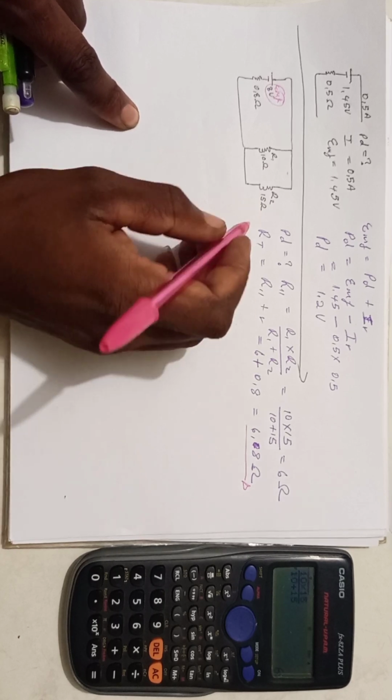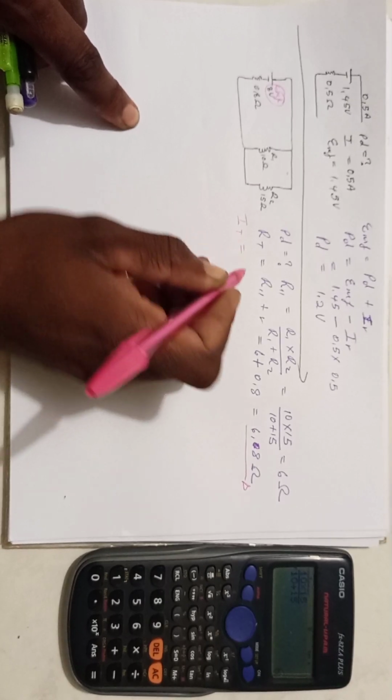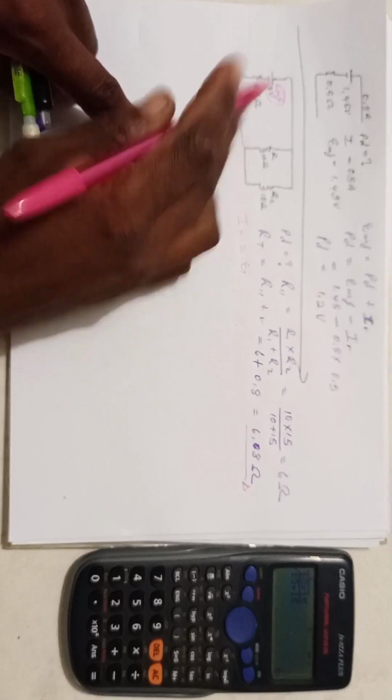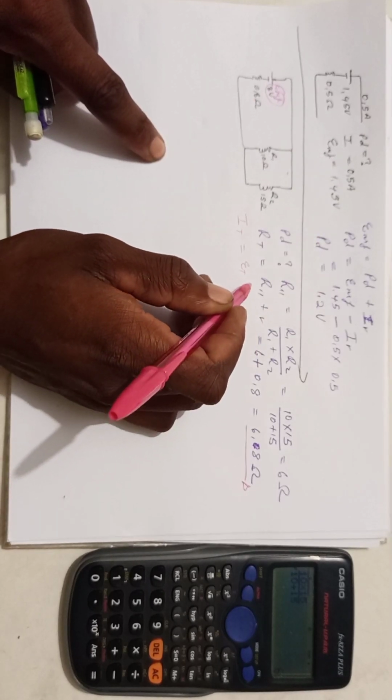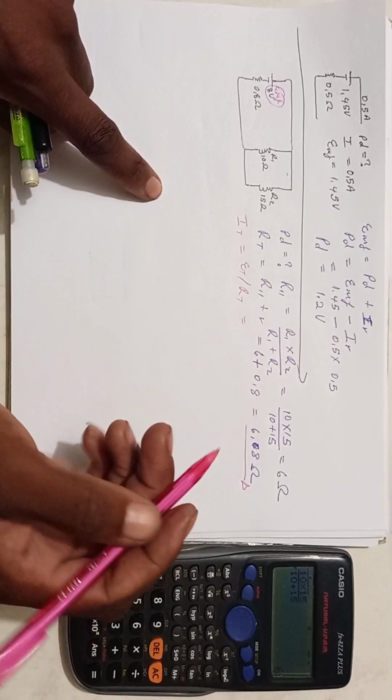Let us calculate the total current. The total current will be given by the total voltage, which is the EMF of the battery, divided by the total resistance.